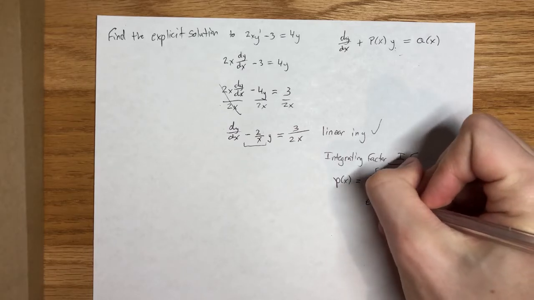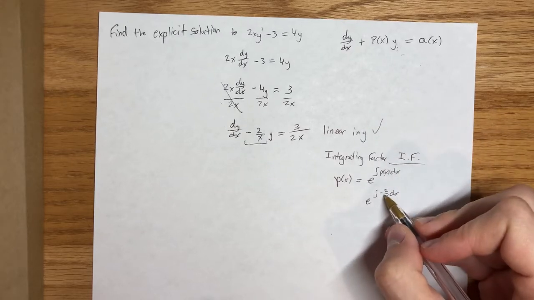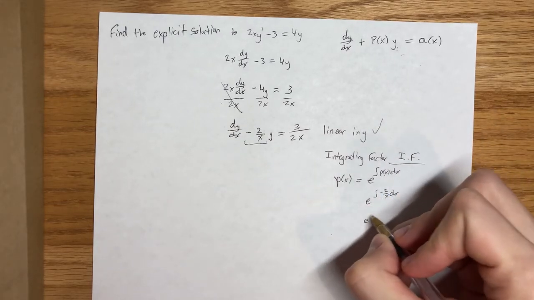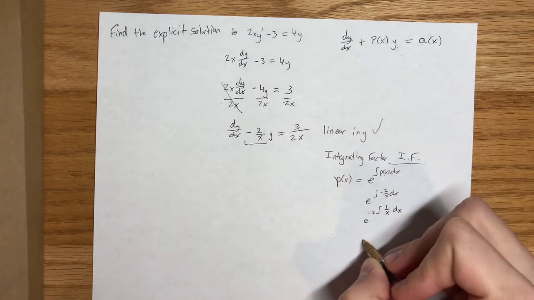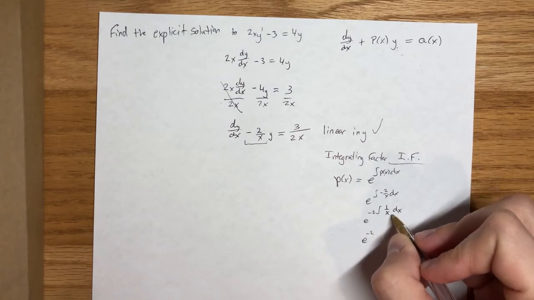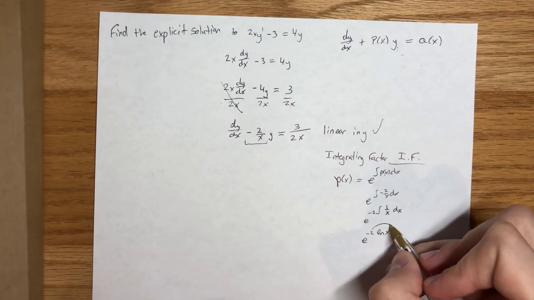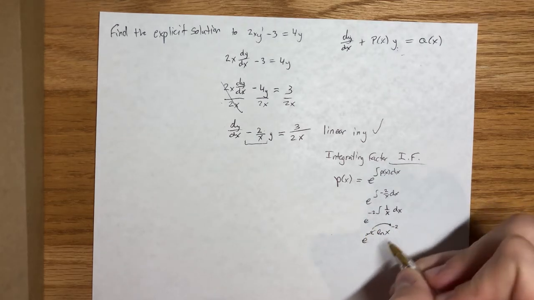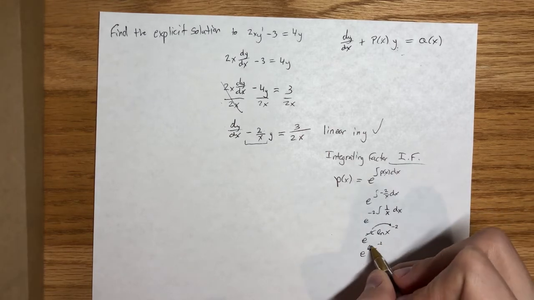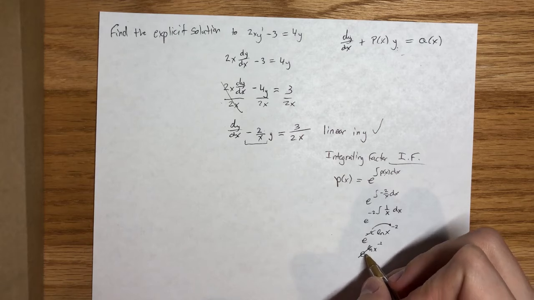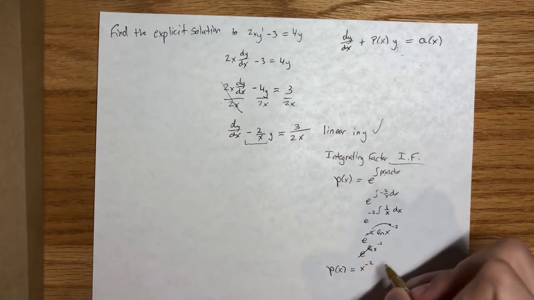Plugging that in, we have e to the integral of negative 2 over x dx. We can pull out the negative 2 because that's a constant. Then if we integrate, we get e to the negative 2 times the natural log of x. To get rid of these, we want to move this up to the exponent power. So now we're just left with e raised to the natural log of x to the negative 2, and e to the natural log will just cancel out. Therefore, our rho of x is equal to x to the negative 2.